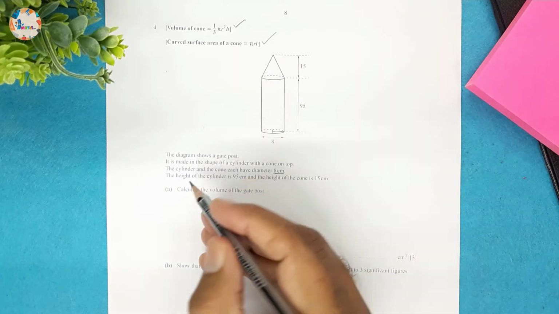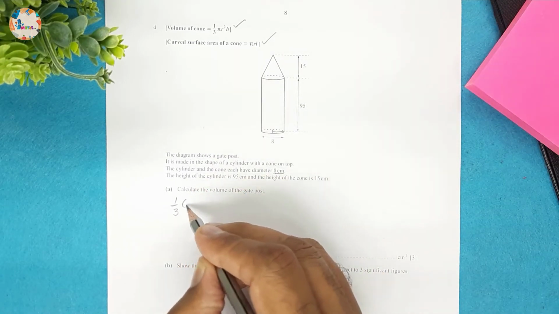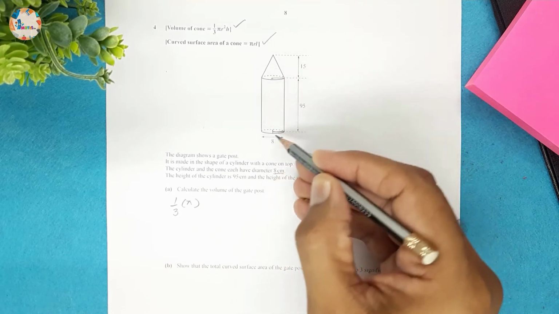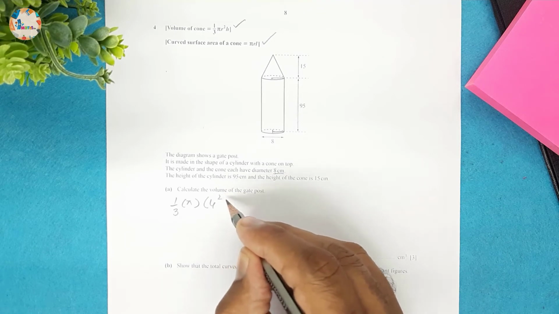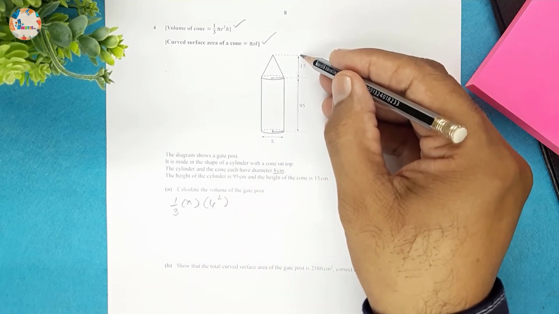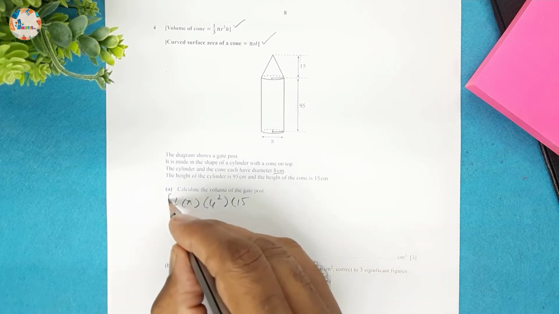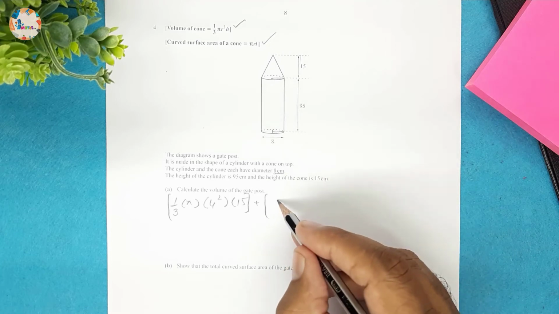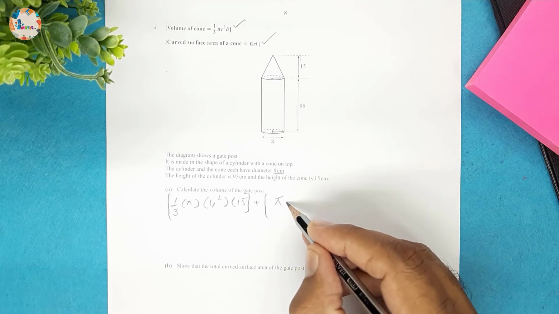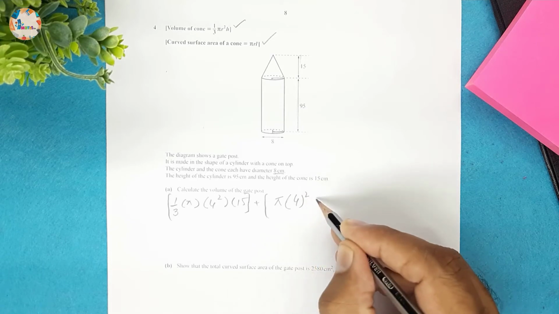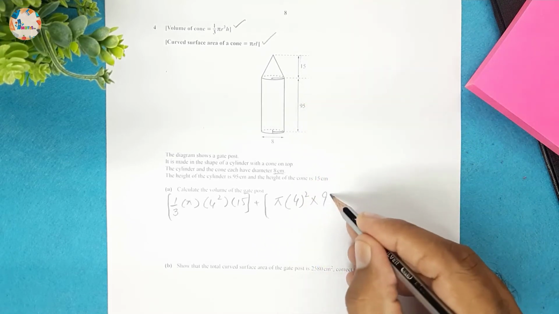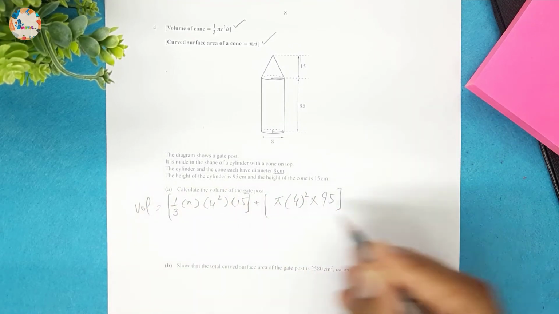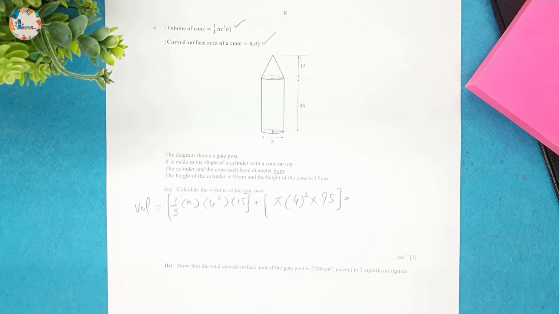This is 1/3 pi r squared. The radius is the same as this one, so it will be 4 squared into the height, which is 15 in case of the cone, plus the volume of the cylinder, which is pi r squared, and r is 4, so 4 squared multiplied by this height, which is 95, and this will be equal to the volume of the gate post. So volume is equal to this one.